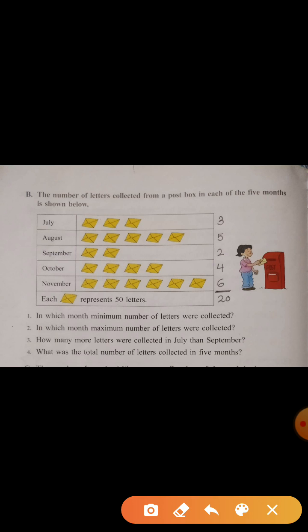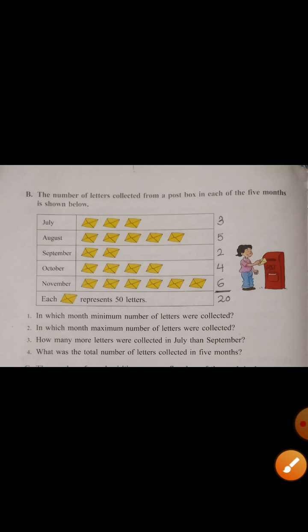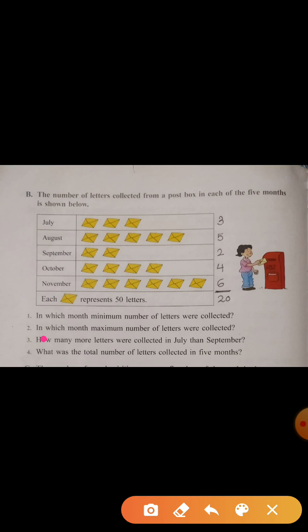Look at the first question. The question is, in which month minimum number of letters were collected? Children, look at the month in the pictograph where you can see the minimum letters. The month is September, right? It means in the month of September minimum number of letters were collected.